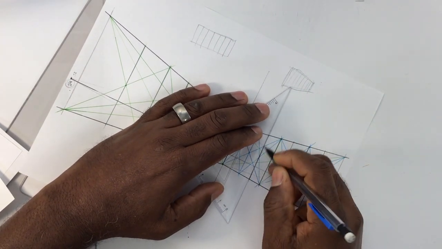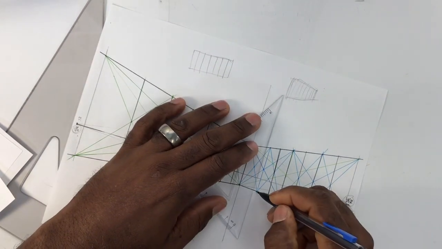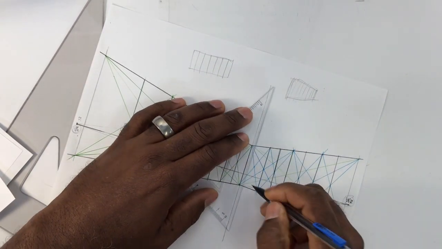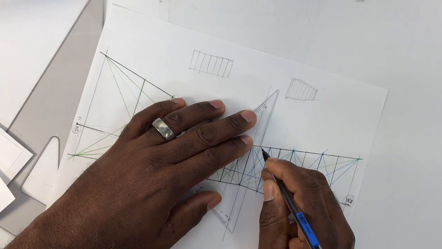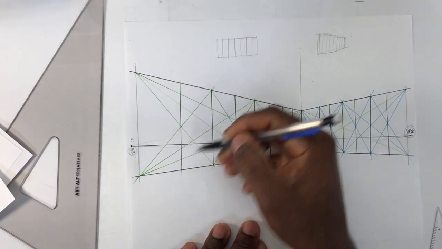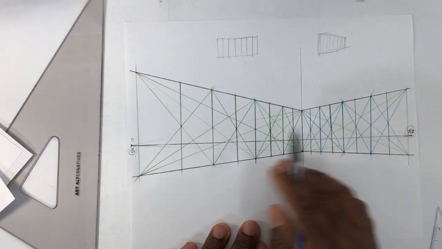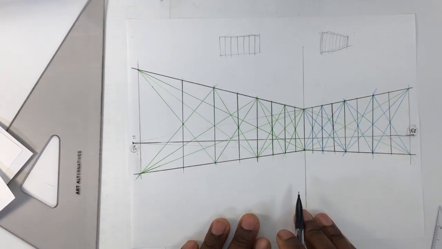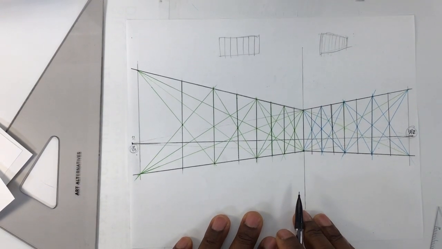Whoops, that's at a weird angle. Okay, so there you have it. So vertically, these two walls are subdivided. That's one way of doing it, okay?